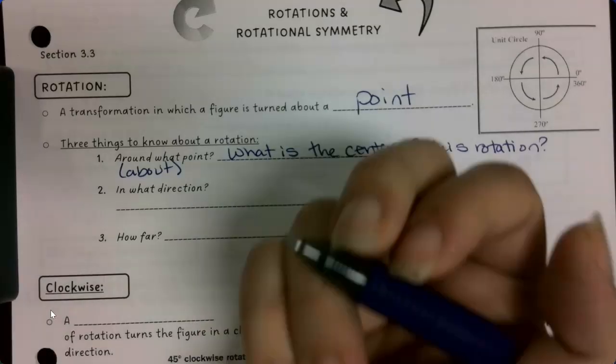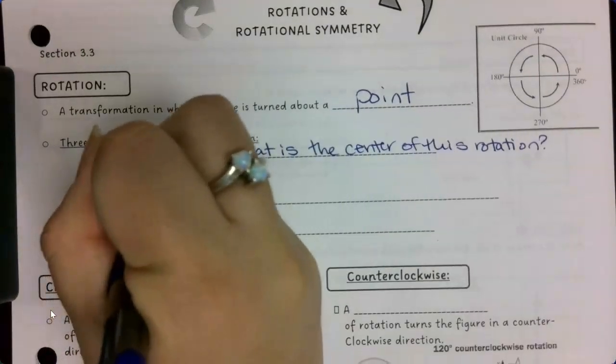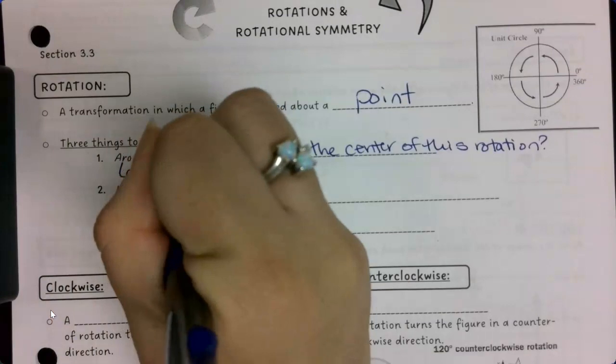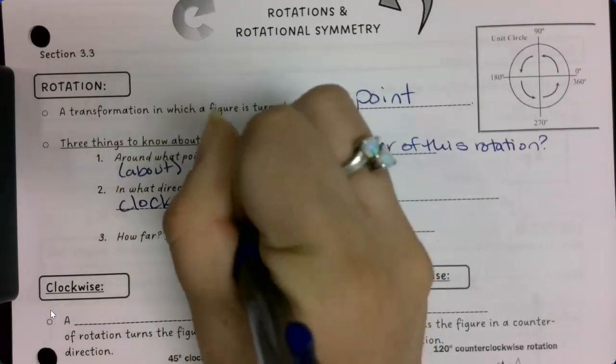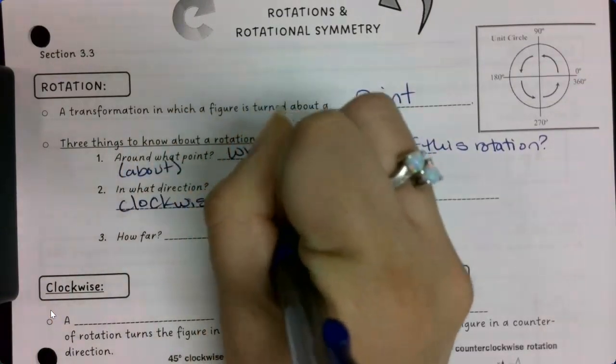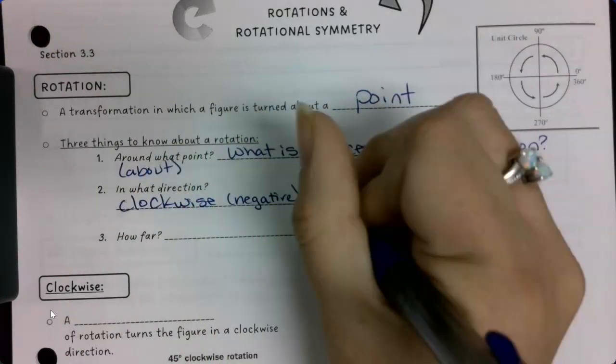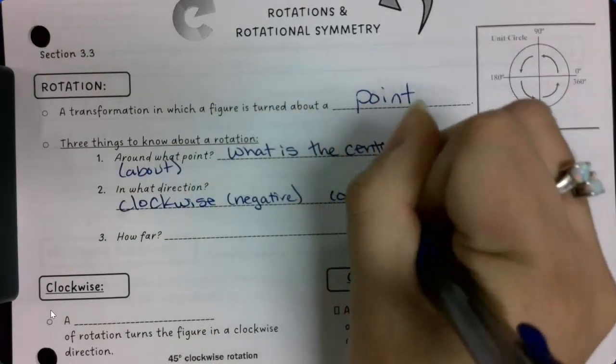Okay, in what direction it's going. If it's going clockwise, that means it's going negative. And if it's going counterclockwise, that means it's positive.